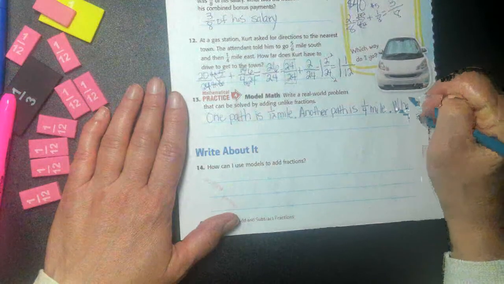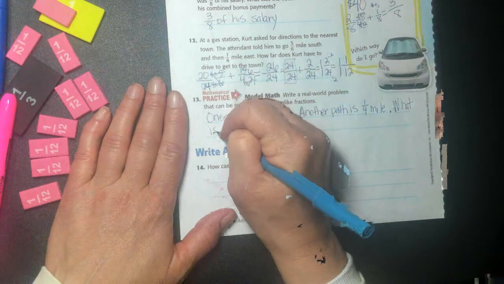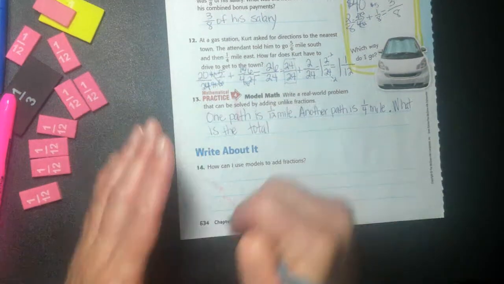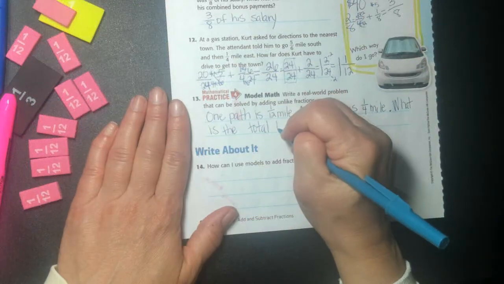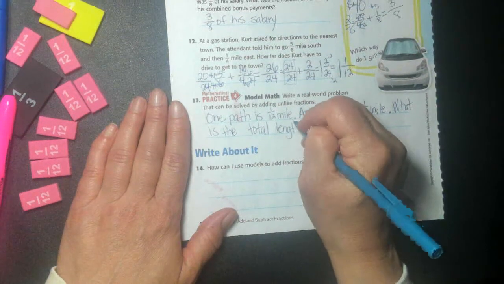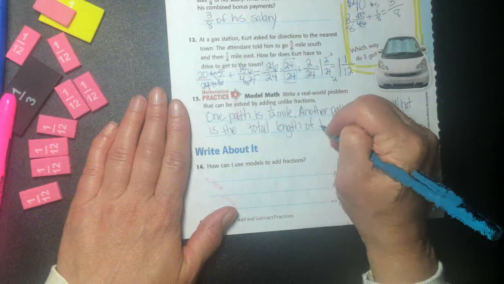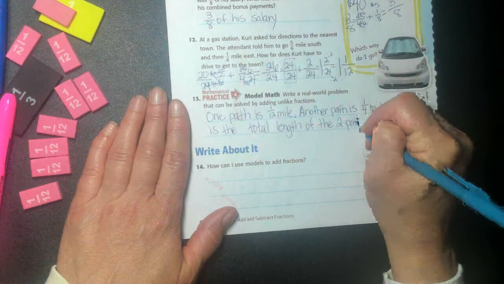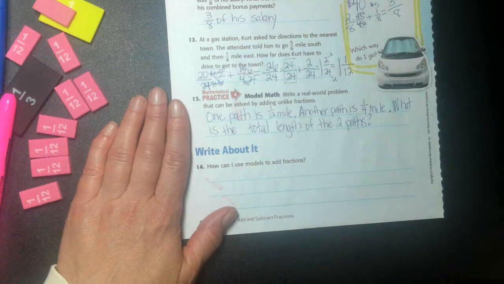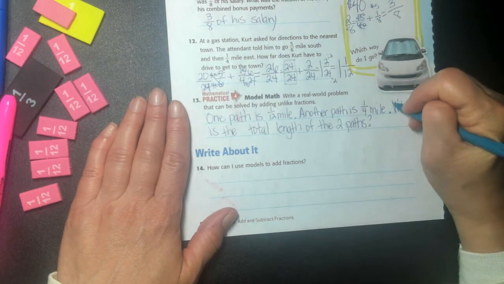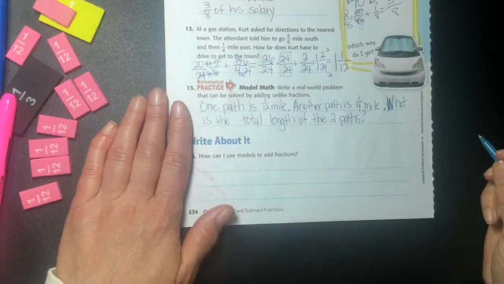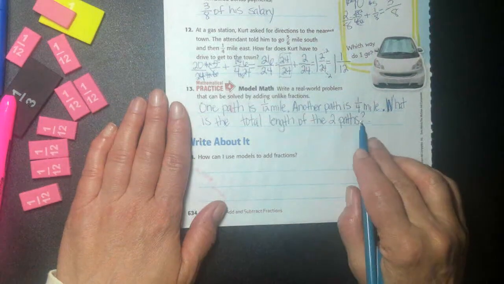What is the total length of the two paths? Question mark. I start my sentence with the capital and I end it with punctuation, which in this case happens to be a question mark.